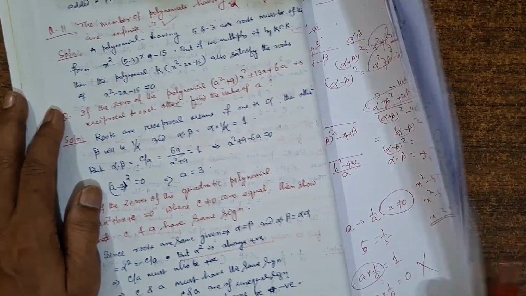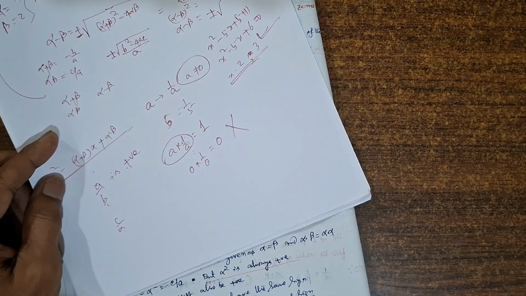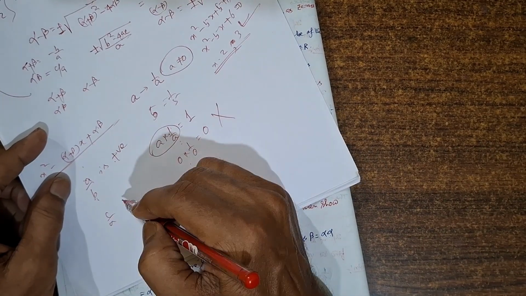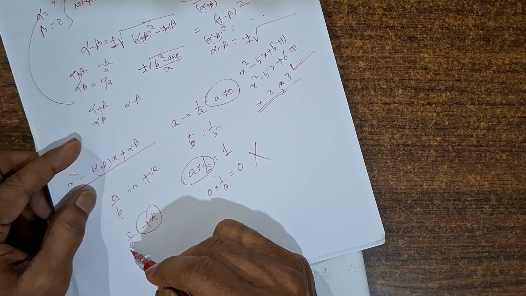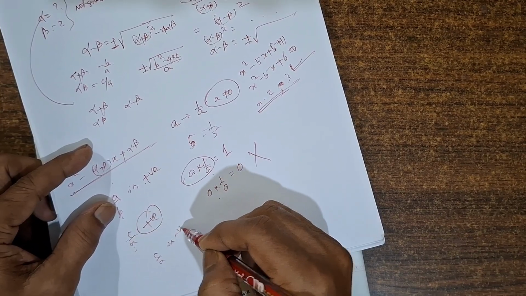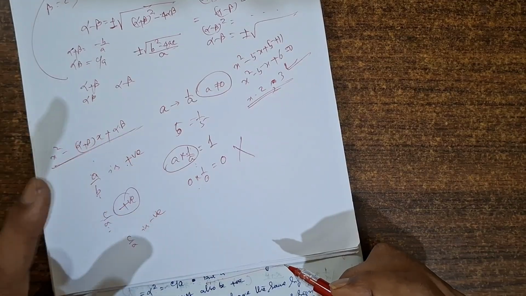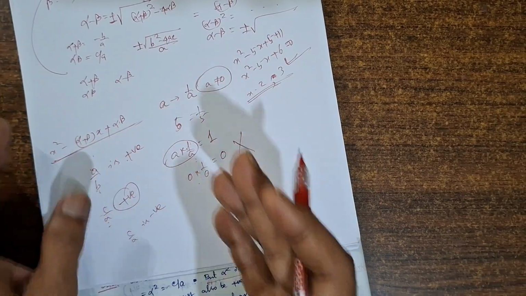Otherwise, c by a would be negative. Since c by a is positive, both should be either positive or negative. But if c by a is negative, they cannot be the same sign. There must be alternate signs: if one is positive, the other is negative, or if one is negative, the other is positive.